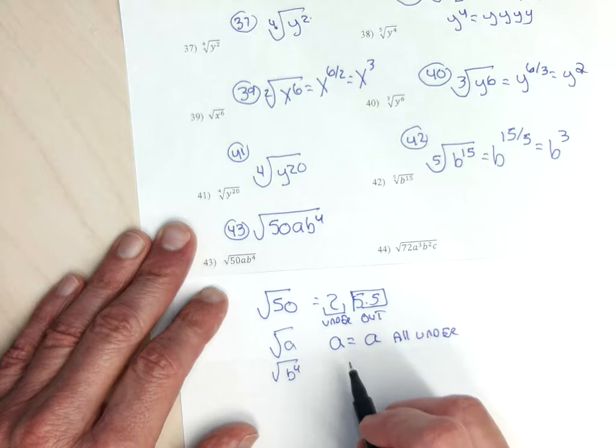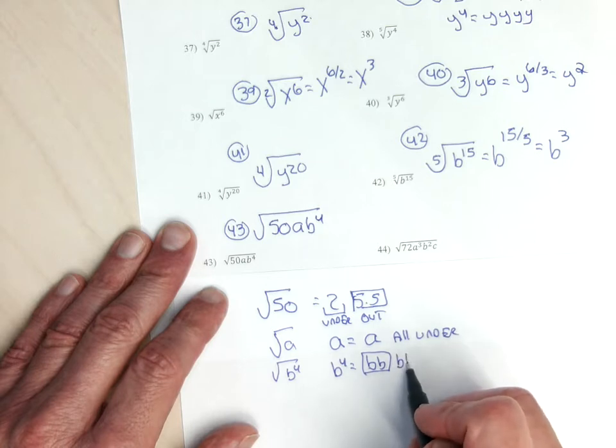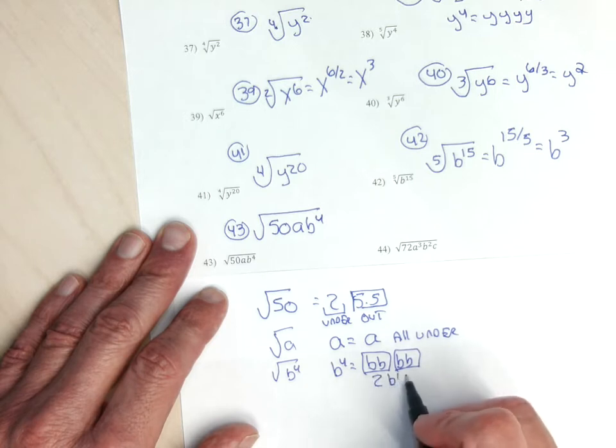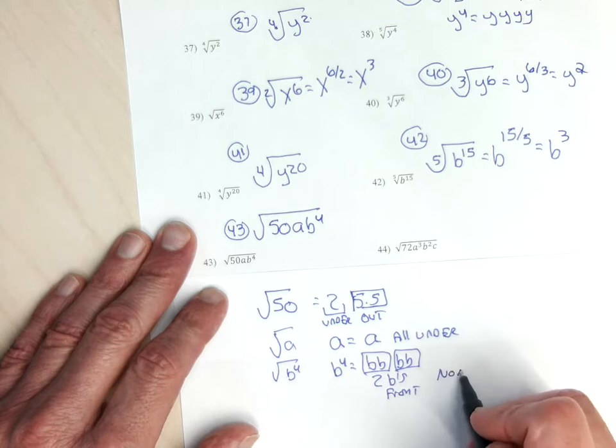For the b, I could just divide the exponent, but I'll pretend I didn't notice that. And I'll write down 4 b's forming groups of 2. And this tells me I'm going to get 2 b's in front of my radical and none under, because when I form my groups of 2, there's no b's left over.